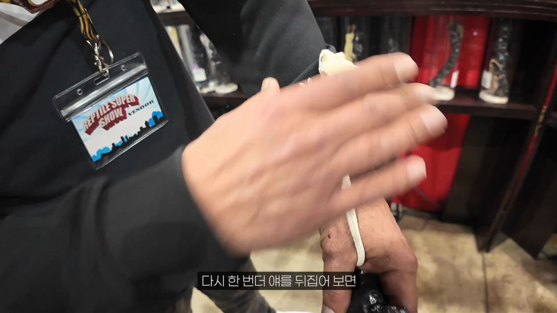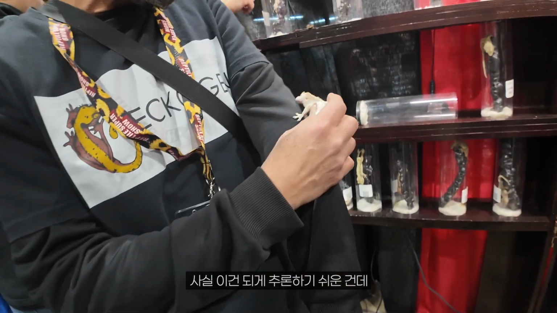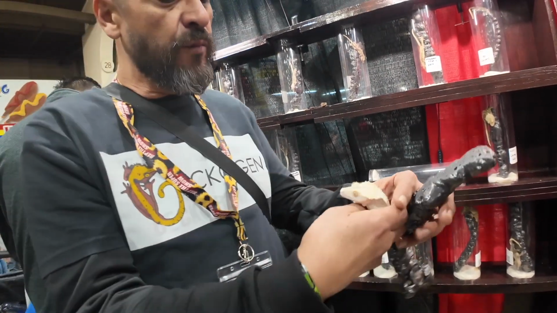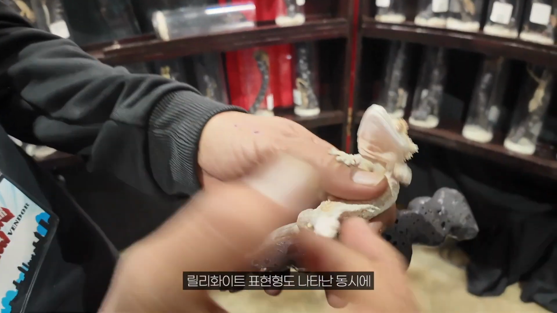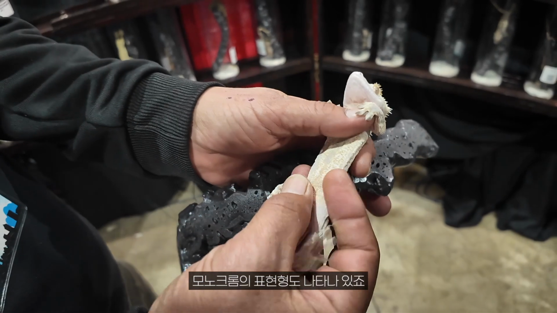Once again, once we flip this gecko over, this is something that was very easy to deduce. But look at its belly. It also shows the expression of the lily white as well as, hang on, baby, of the monochrome.